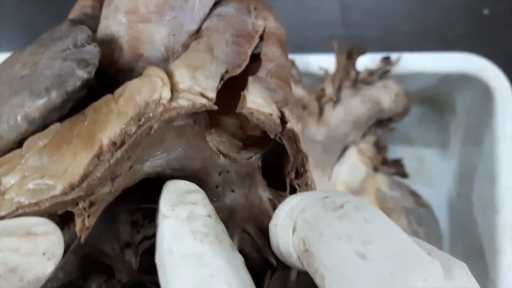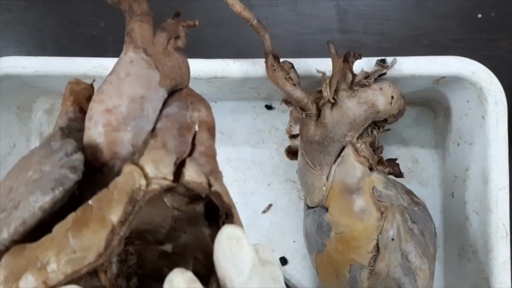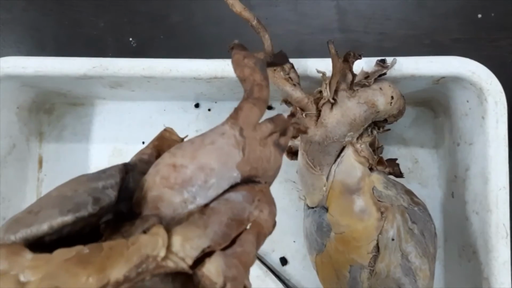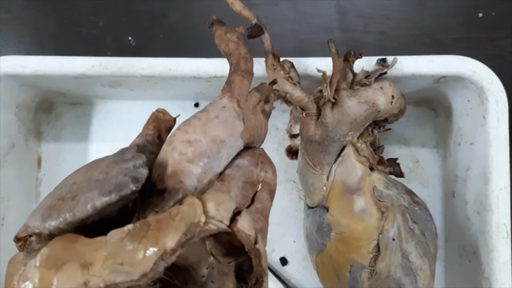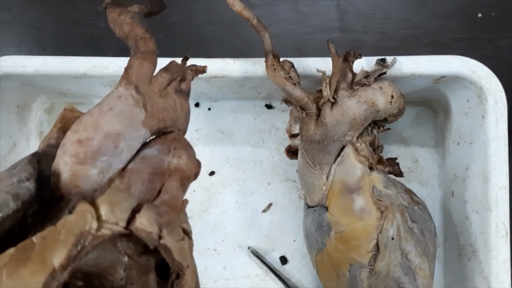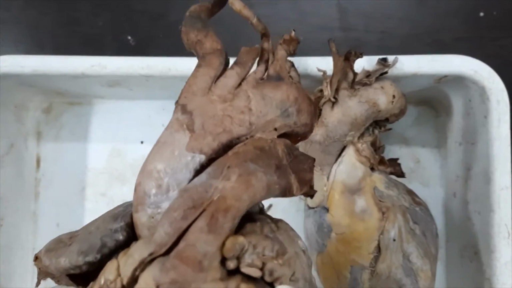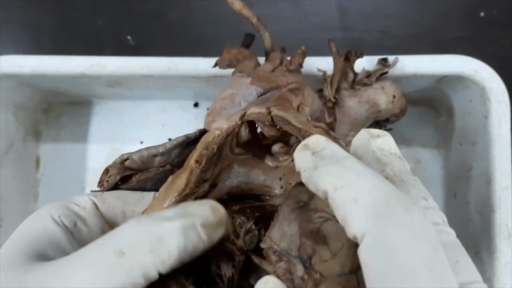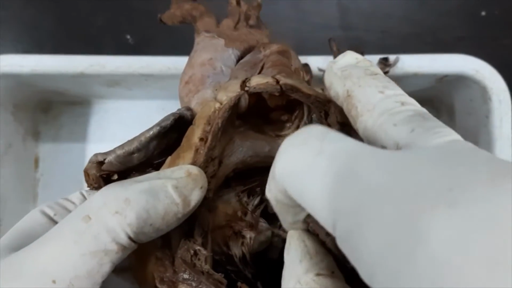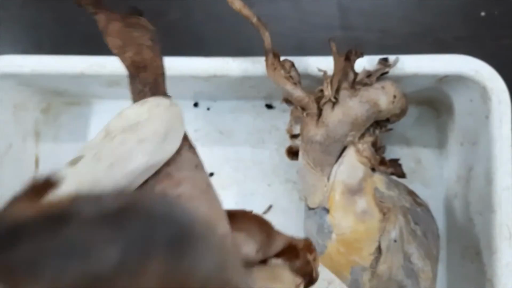See this papillary muscle and these thread-like structures going and getting attached to the flaps of the cusp. These are called the chordae tendineae. They are attached onto the ventricular surface and to the margin of the cusp. See this, I will pass a finger. This is the anterior cusp, and the chordae tendineae are attached onto the ventricular surface, not onto the atrial surface.